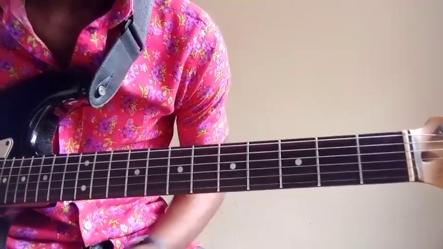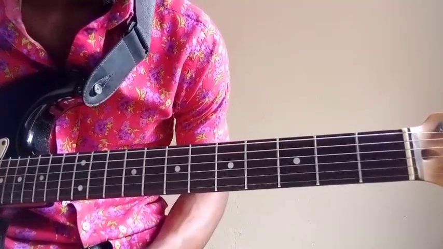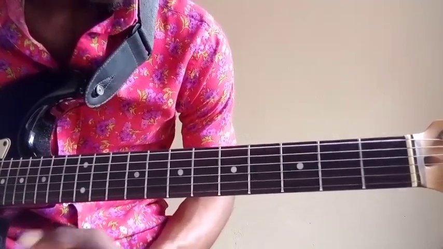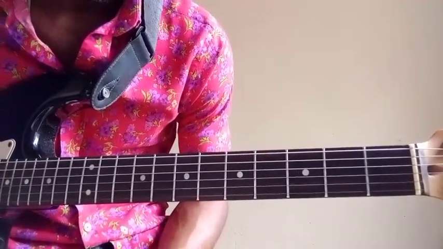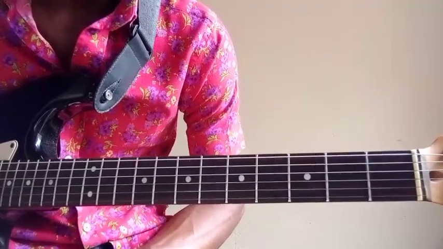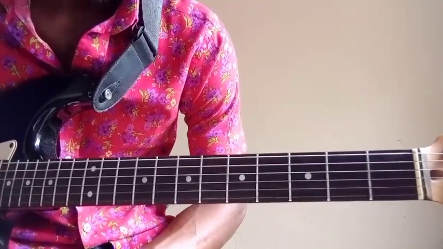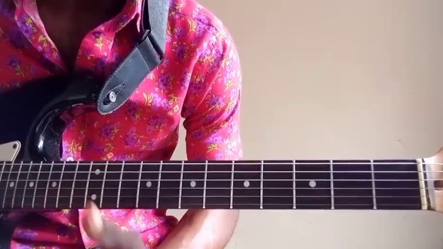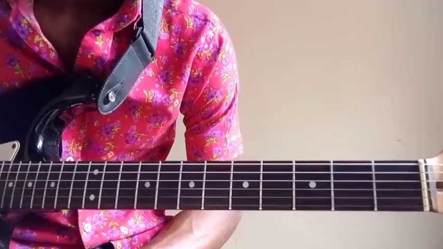Okay, so that is your major 7th chord. Minor 7th chord, how you can hold it. And you can apply that in other keys on the fretboard. It still sounds the same and works just the same. Just an example of how you can use your minor 7th chord. Okay.